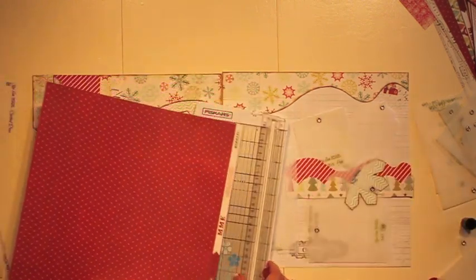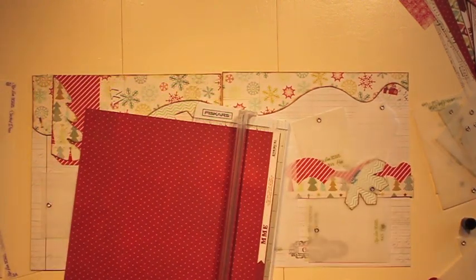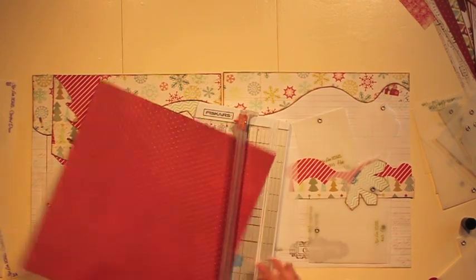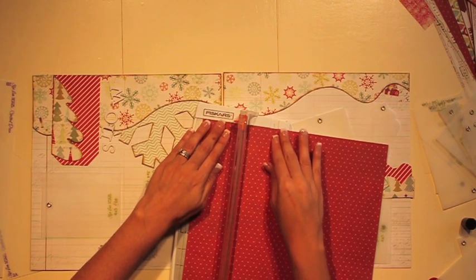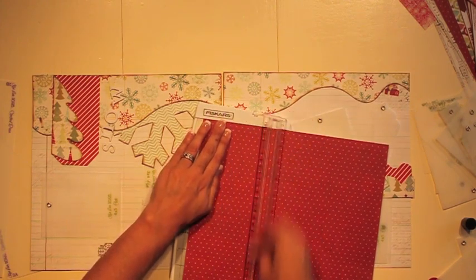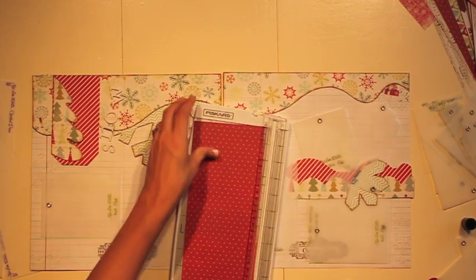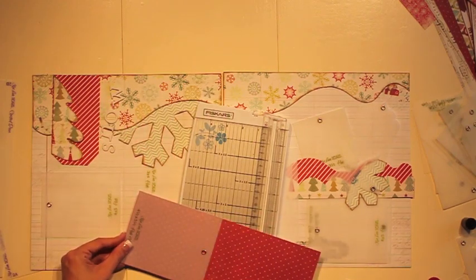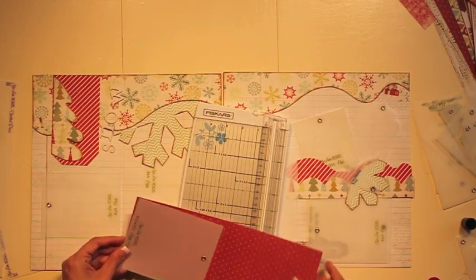I have to cut off the strip really fast. Let's see right there. Cut that down. So that gives us the 4.5.